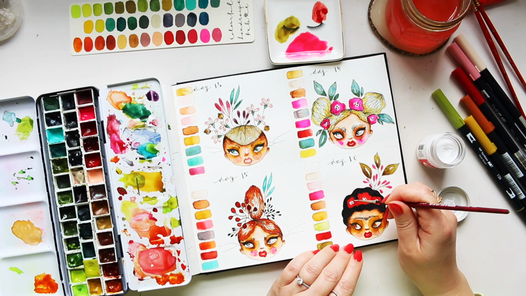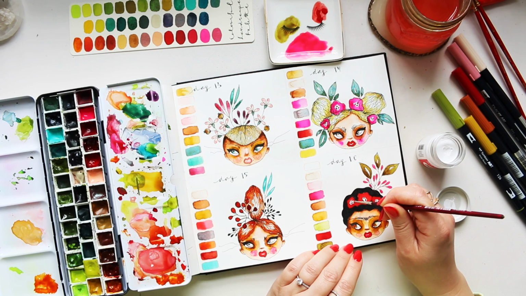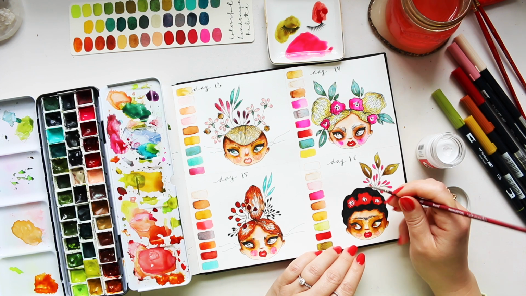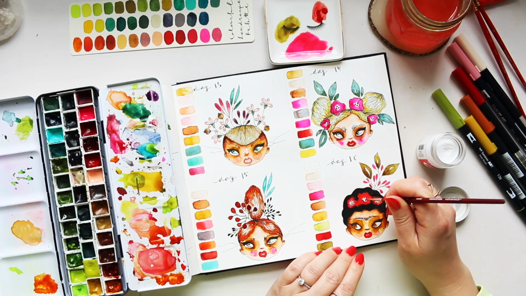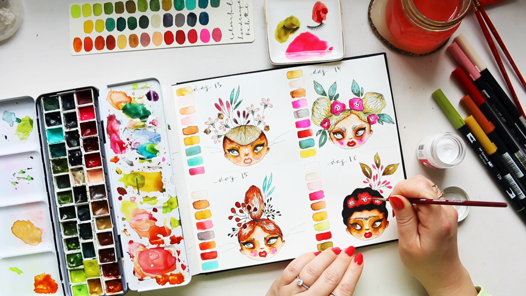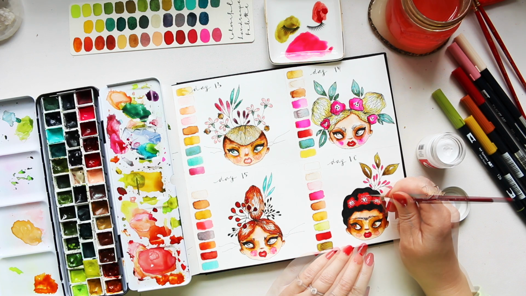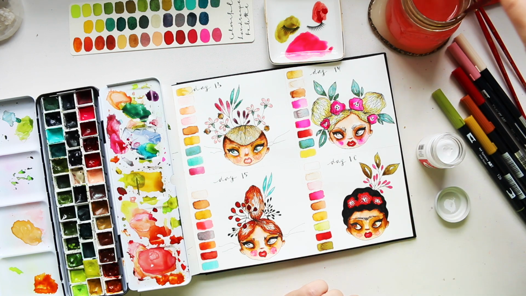And now I'm just going to dot little dots of white just to break through this red so it doesn't look just flat, and we're going to give it a bit of interest, and I am varying the sizes of these dots as I go, and I think she's done.